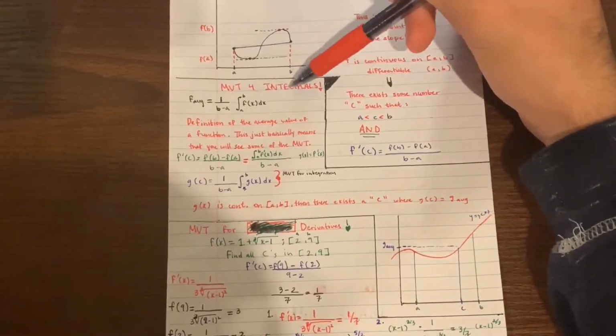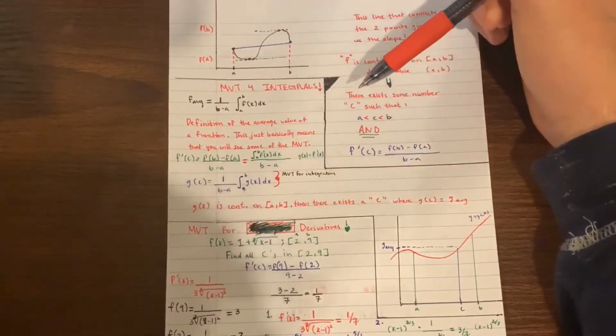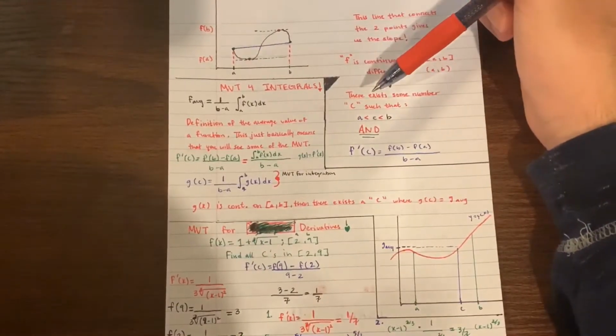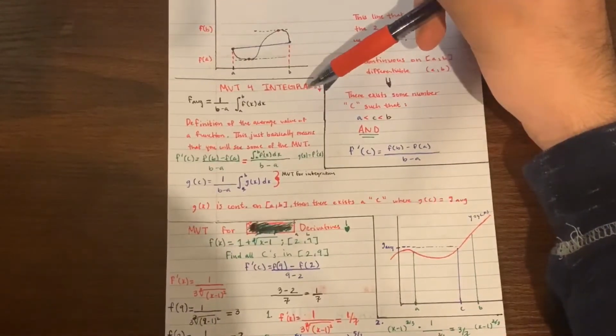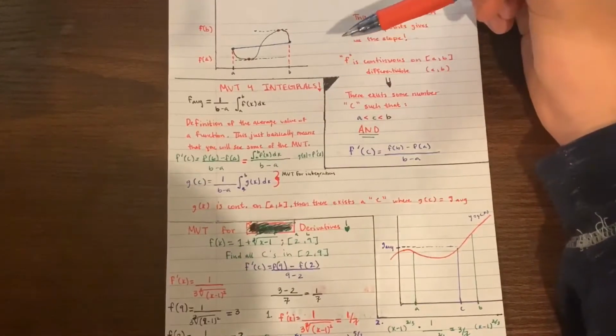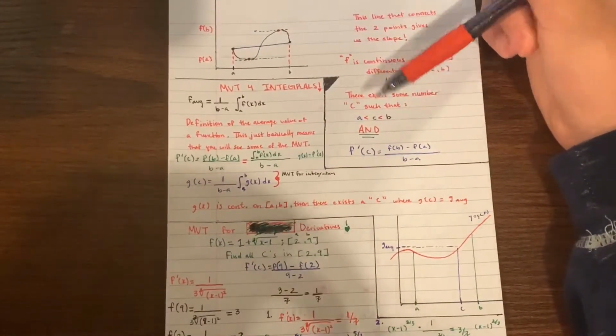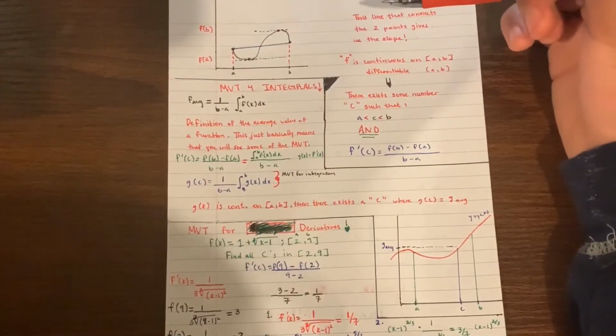First, here we have the f average of the mean value theorem: 1 over b minus a times the integral of f of x dx. So what is the f average? It's the average value of the function. This just basically means that you will see some of it in the mean value theorem.